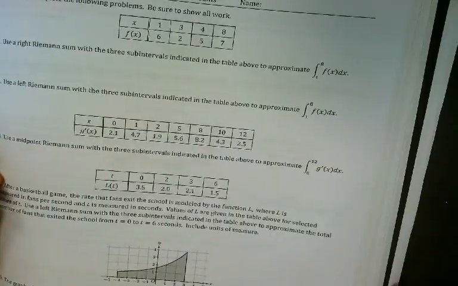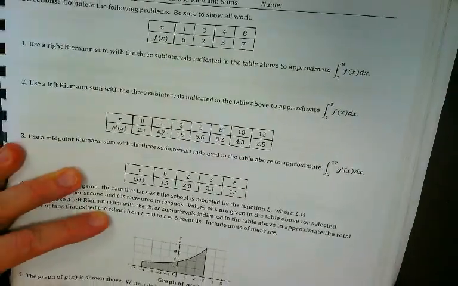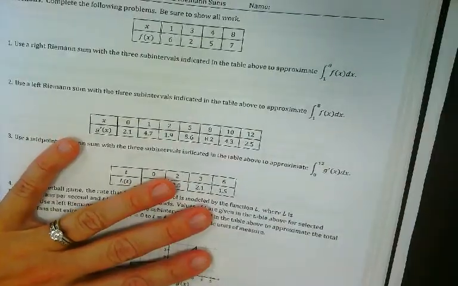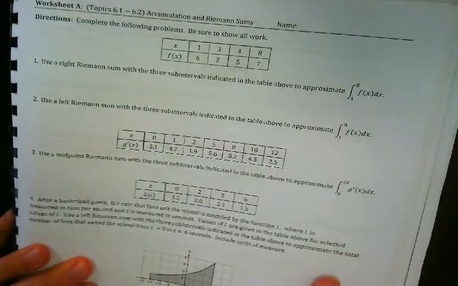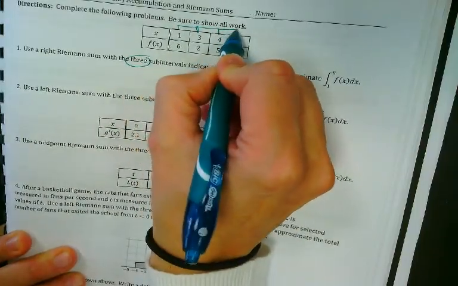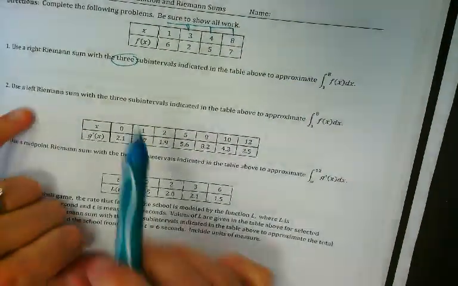What's that? Eventually. That's not the crazy part. All right, I need 3 subintervals. Stop right now.